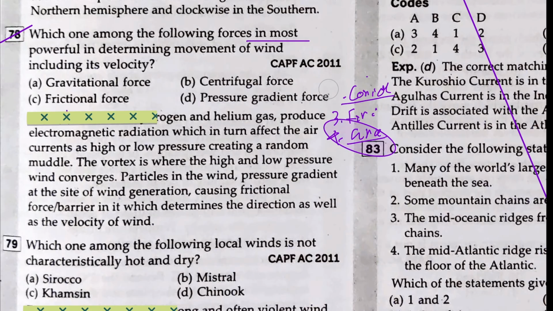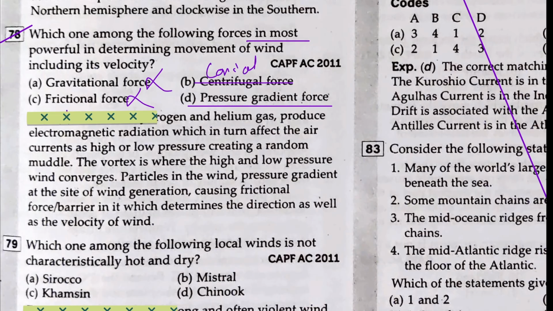Okay. So which of the following is most powerful? Gravity is not most powerful. Pressure gradient is most powerful. Okay, among all. If in place of this there would have been Coriolis, then also the answer would have been pressure gradient force. Okay, so D is the answer.